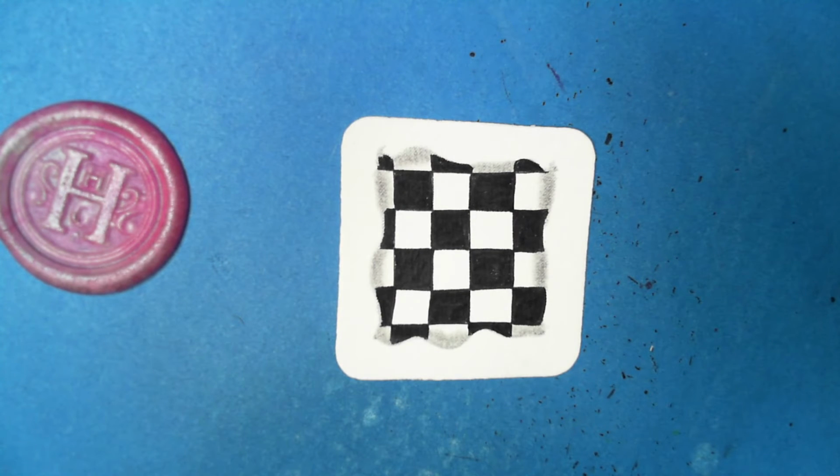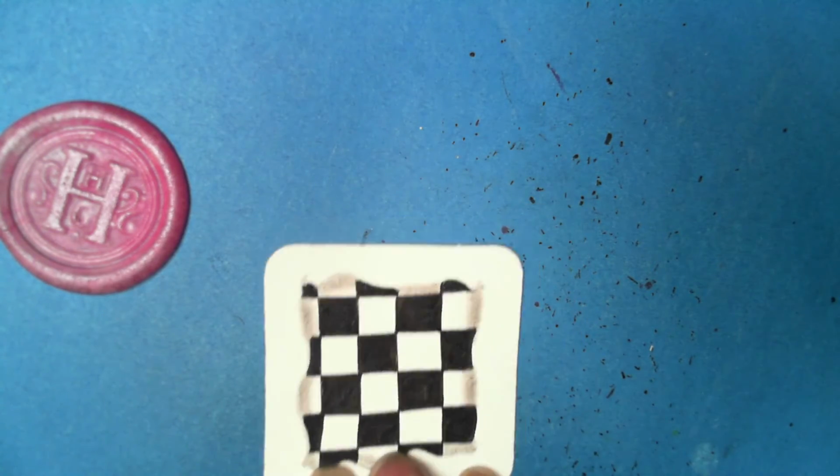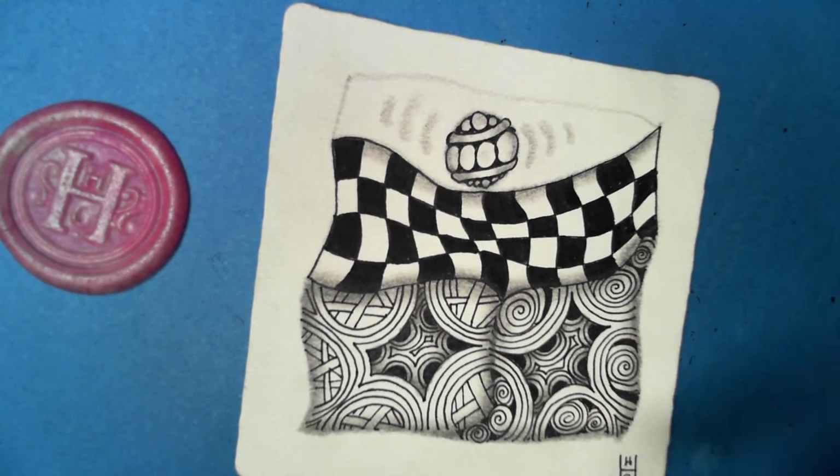Okay, so as I promised, let me share with you some other ideas for this. So this is, like I said, a straight-ish grid, which has a neat look to it. But you can also have it be wiggly.